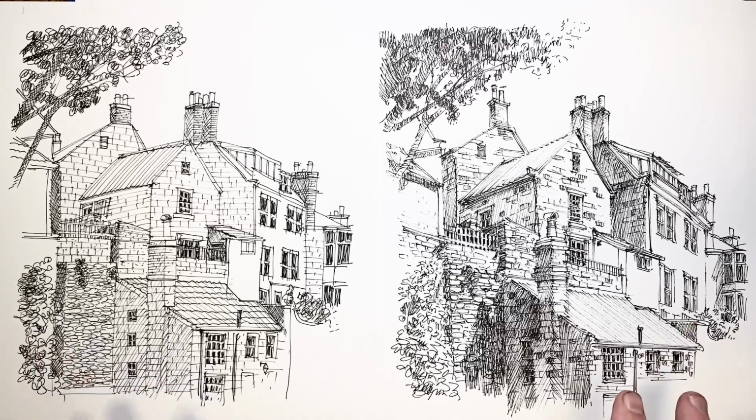We can see a side-by-side comparison of the overall effect of the line work in the first drawing as opposed to the line work in the second drawing.